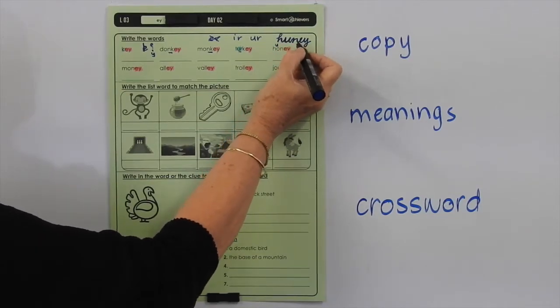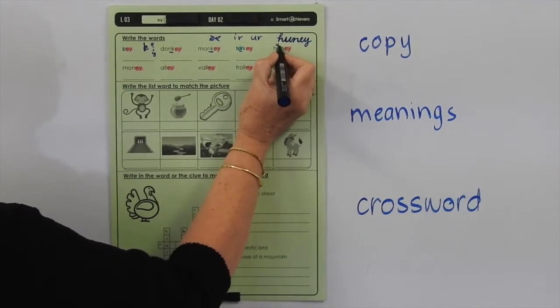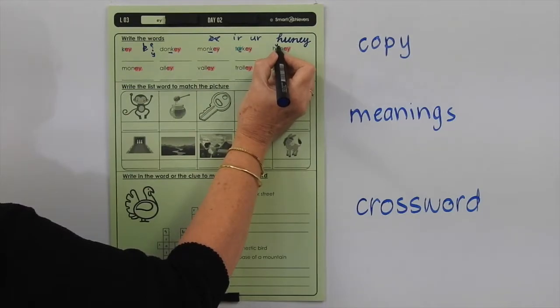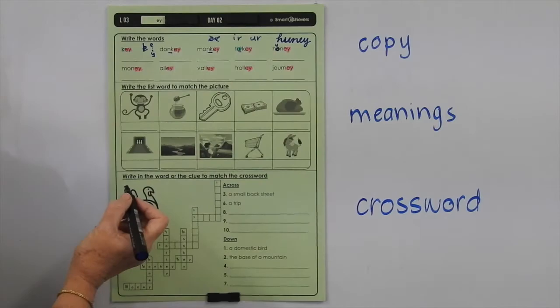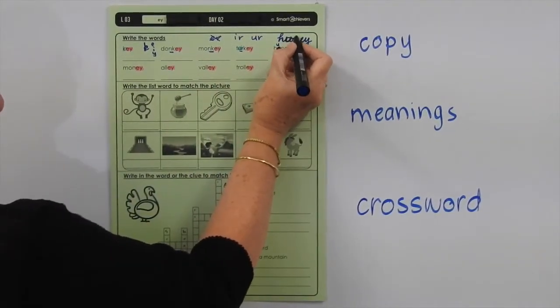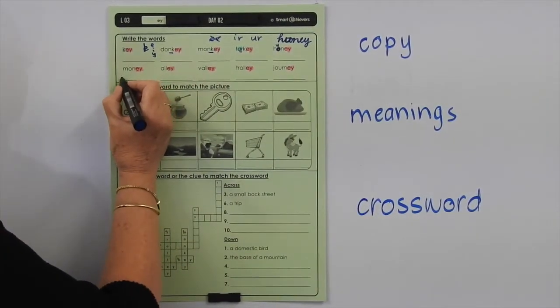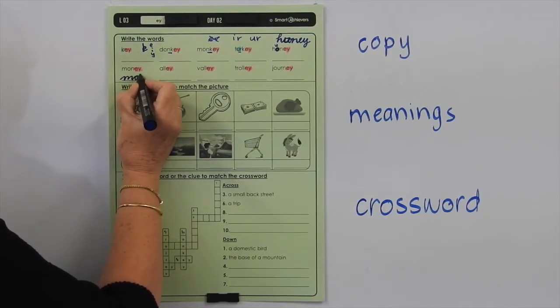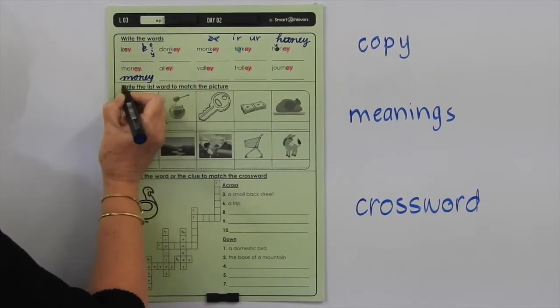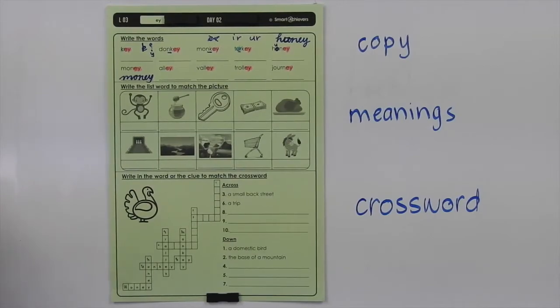So the monks decided to change the sound into the letter O to represent it, so that it was easier for people to read and easier for them to write. I'll just write money here. You can see it's much easier to write with an O in it than it would be with a U in there.